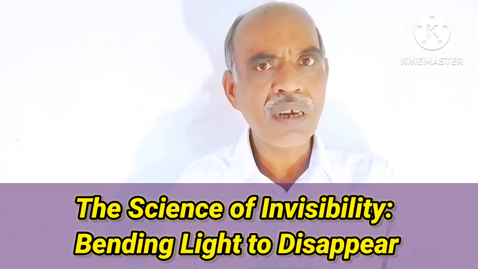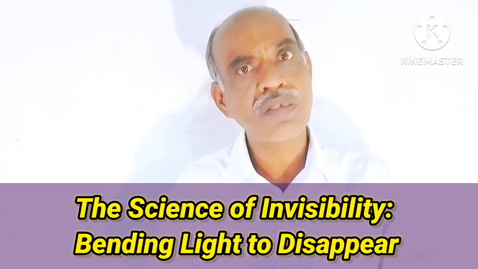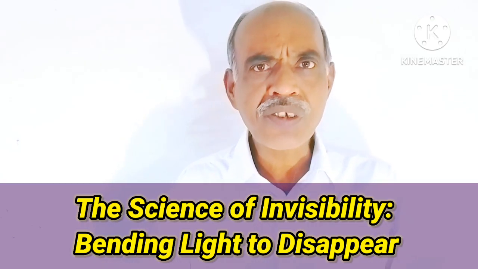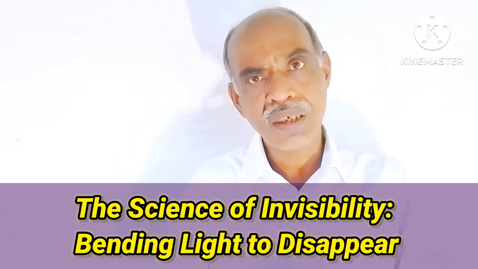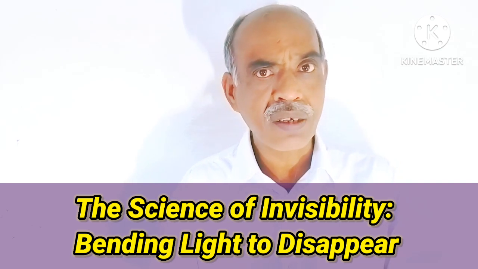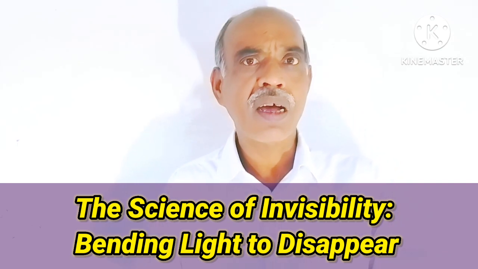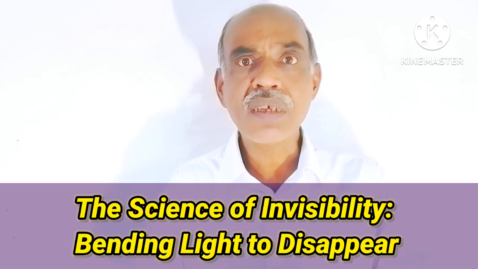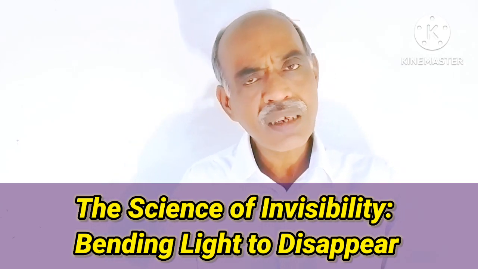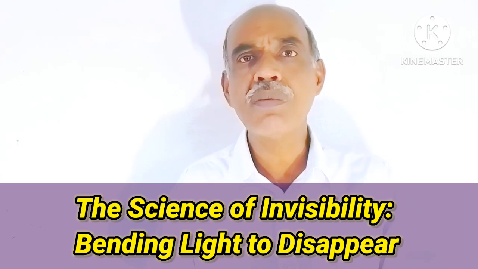Using a similar idea, scientists have discovered metamaterials. Metamaterials are able to bend the light continuously so that the reflected light does not reach the observer's eye. That is the concept behind this invisibility.